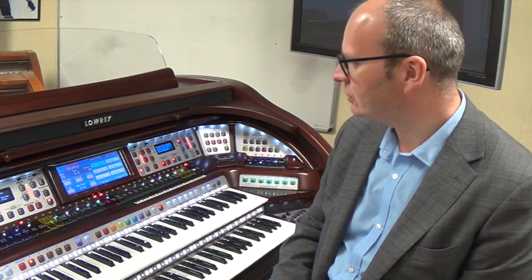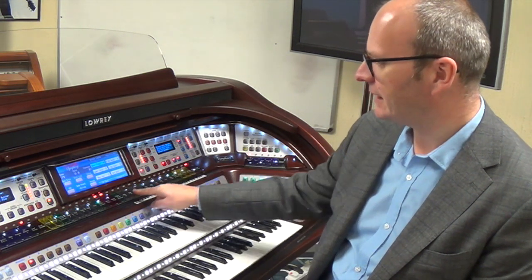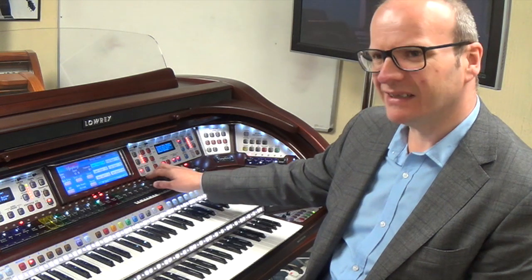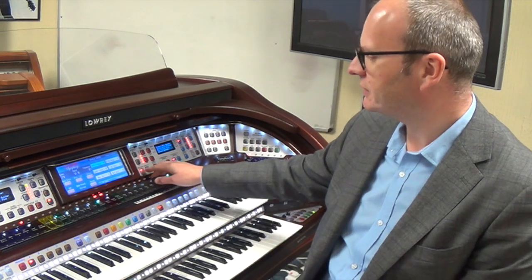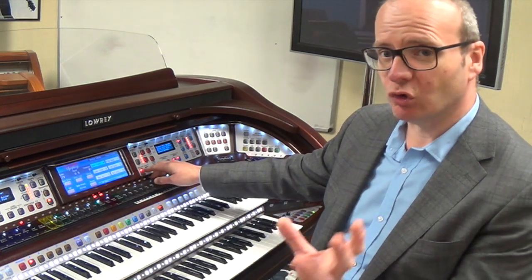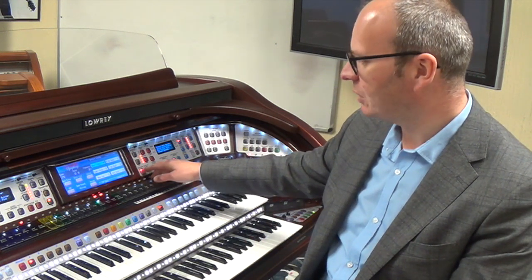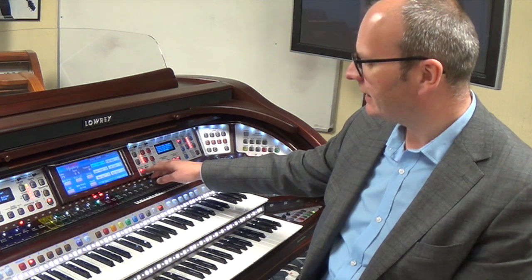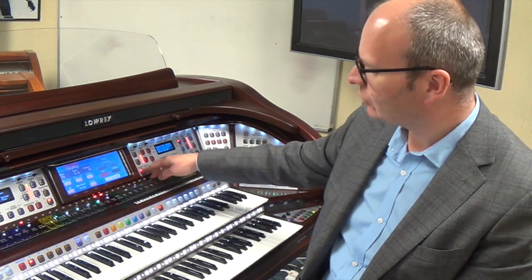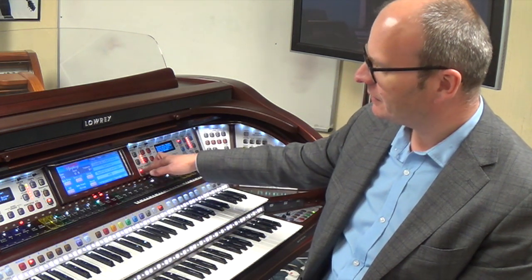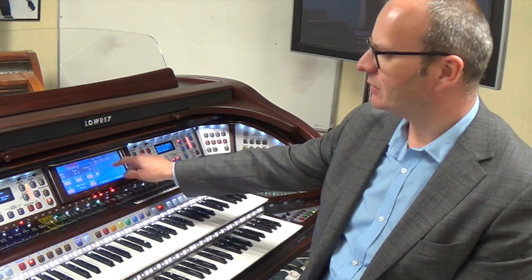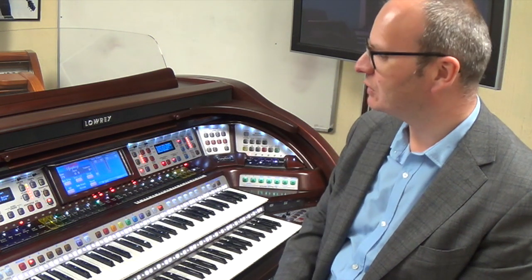If I wanted to immediately go to the drawbars on the tabs, and this applies on most of the large Lowreys, the ones that feature drawbars. Unfortunately, if you have an Inspire, this won't work, but anything above the Inspire, it will do. You can hold down the feature button, hit a tab, and the drawbars come straight away up on the screen. So without you having to go into a menu.